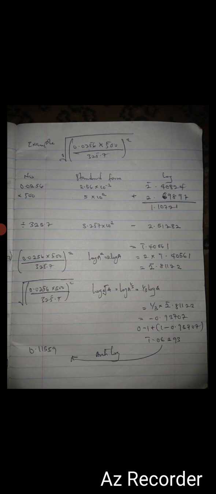Similarly, we can write the entire thing inside the bracket as 2 times our result. We got 2 times bar 1.40561, which should be equal to bar 2.81122. So again, now everything that is inside the root, that is the root of 2, not square.